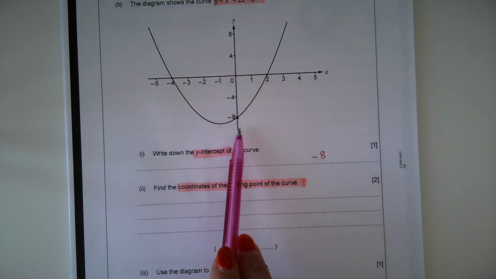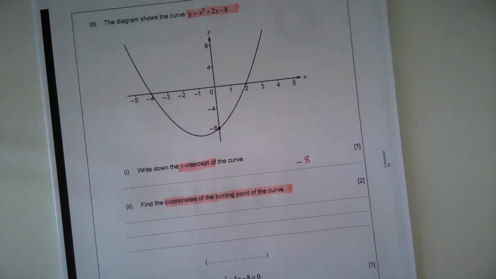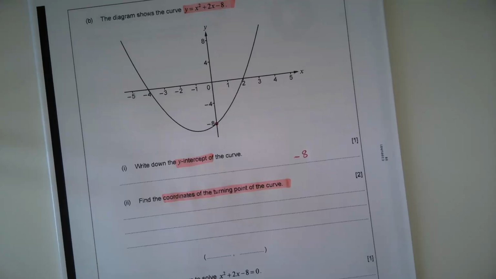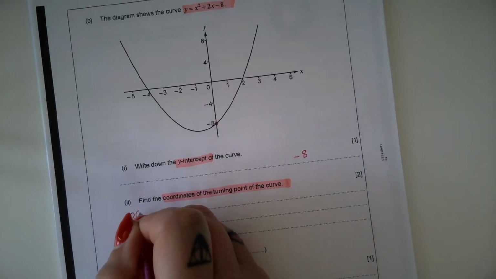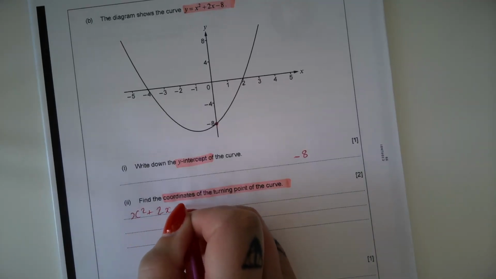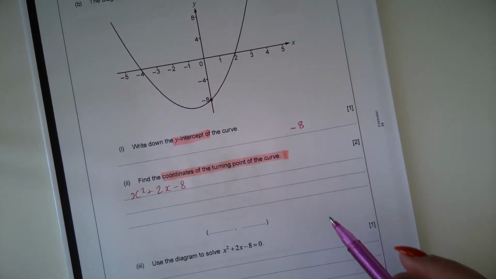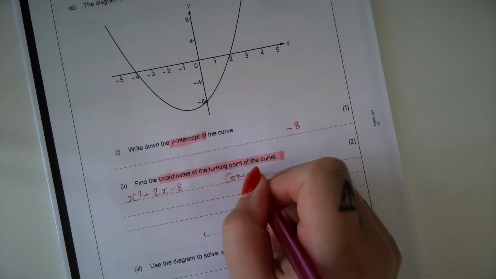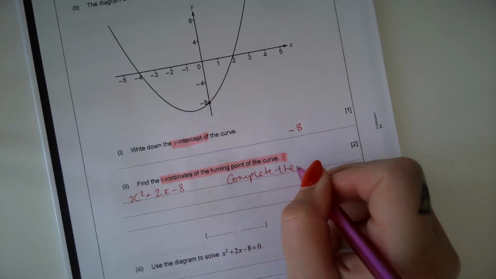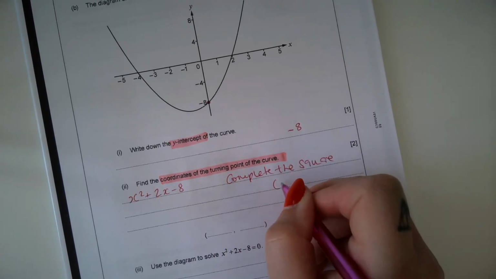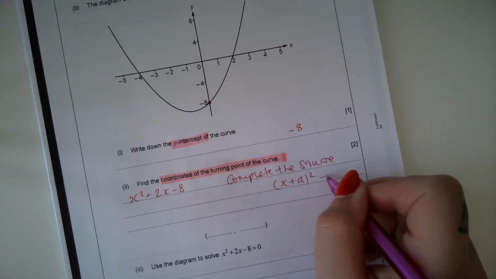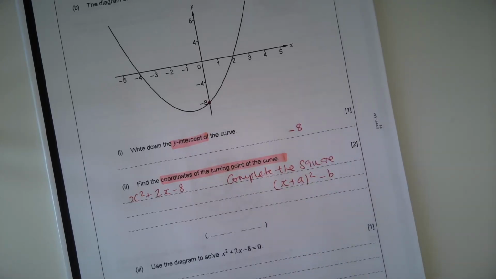However, this scale here is going to be difficult to read from, so I'm going to do this algebraically. I'm going to complete the square. So I'm completing the square for x squared plus 2x subtract 8, because this is my quadratic equation that's been plotted. When we complete the square, we want it in the form (x plus a) all squared, subtract b. Okay, the plus and the subtract can change depending on the values.